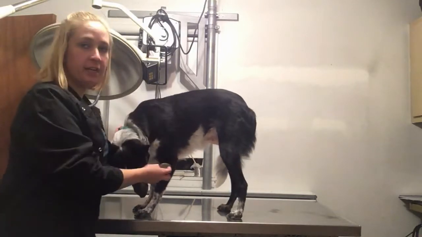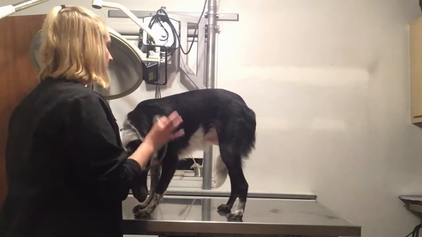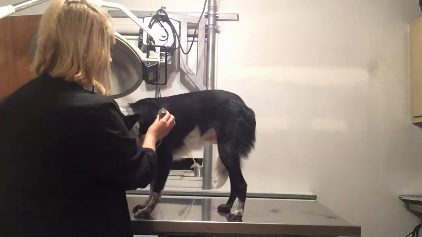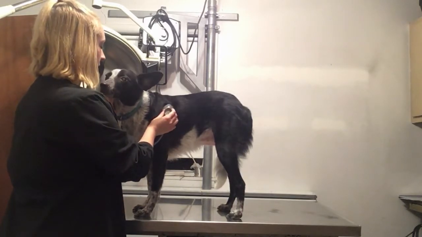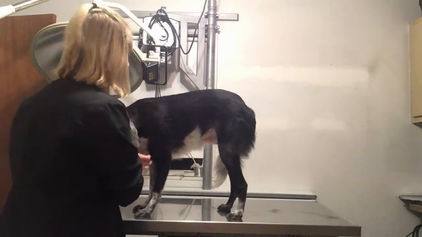I'm not hearing any whooshing sounds or anything like that, which would be indicative of a heart murmur. Just going to go ahead and listen to her lungs. And her lungs sound great, no crackling or wheezing.